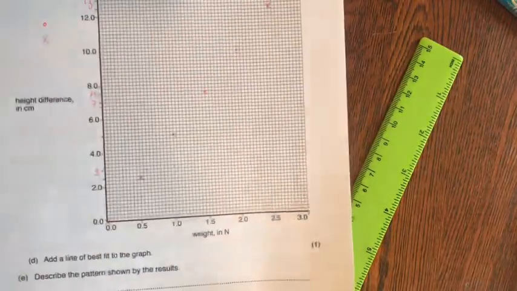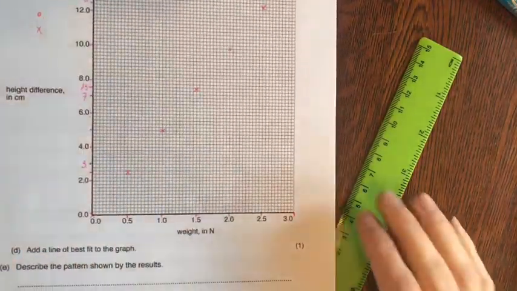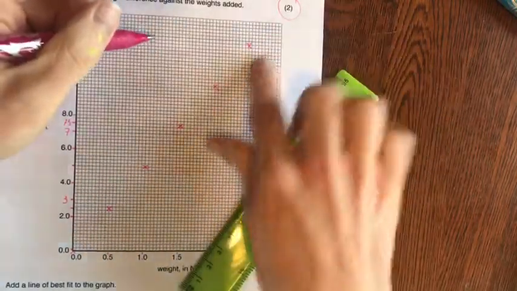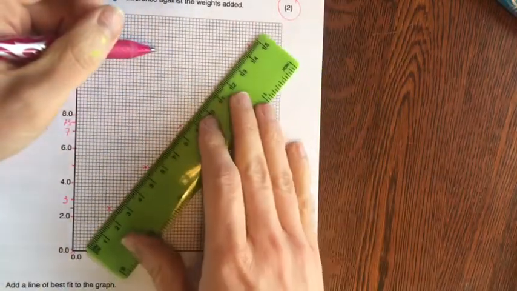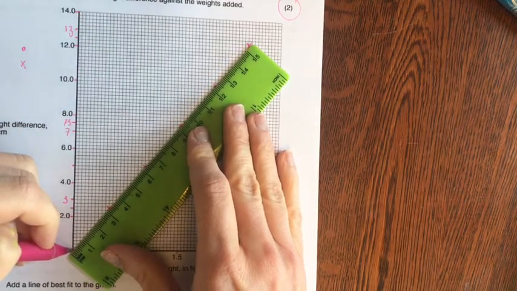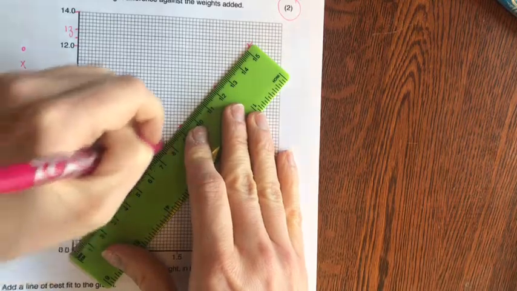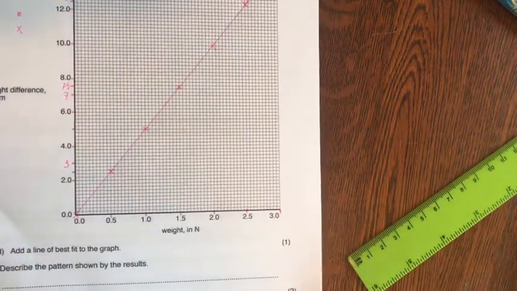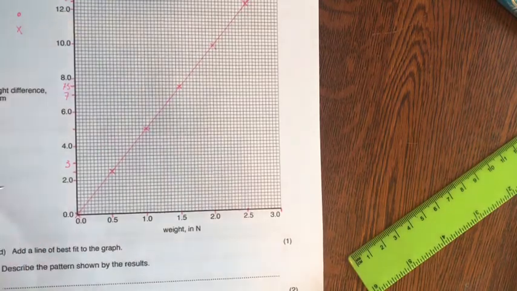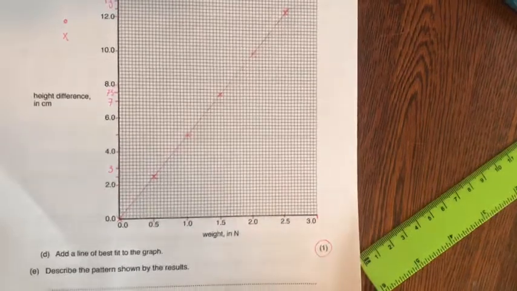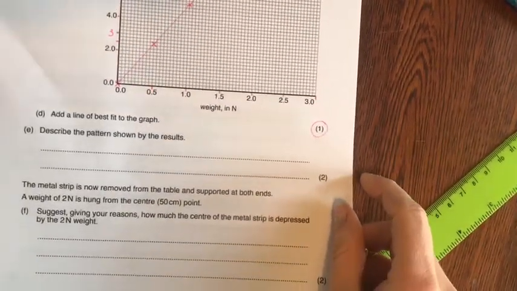So the next thing inevitably is add a line of best fit to the graph. So you can have a curved line of best fit, but in this particular instance, if we look at these, they're definitely straight. Now, the key thing is that you go to the 0. If you don't go to the 0, you won't get the mark, and then you simply just draw a straight line. Again, you should be using pencil. So you only get the mark if it goes through the 0, 0 point, and if you used a ruler, all right? So now we can go on to some graph analysis.